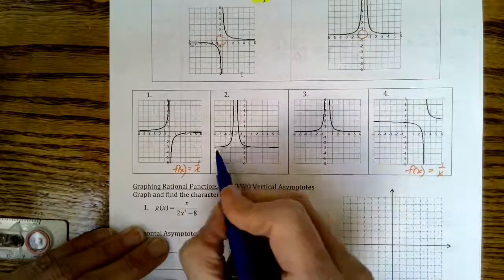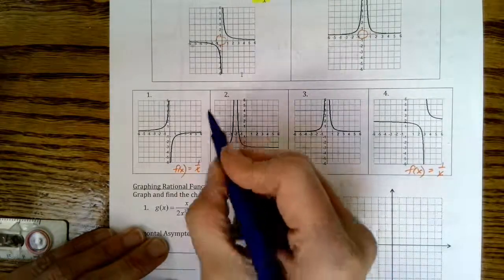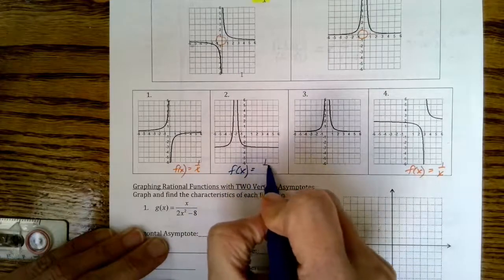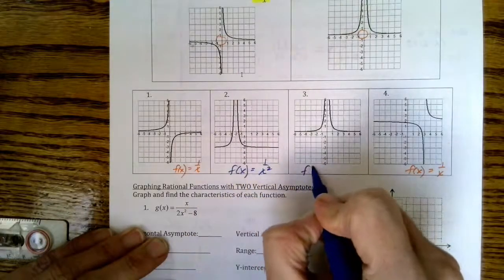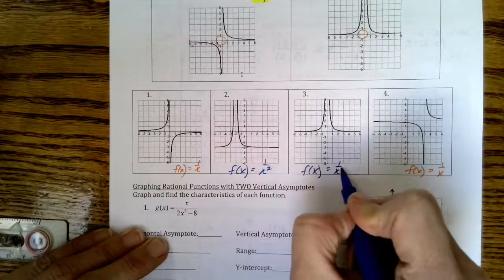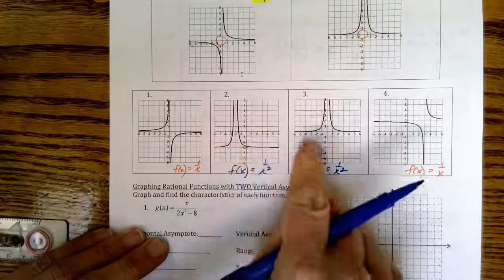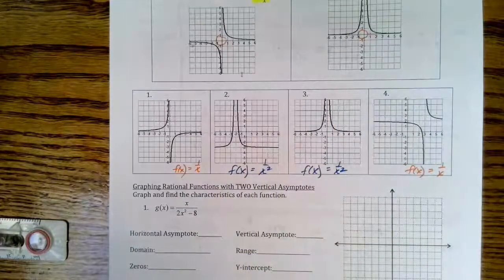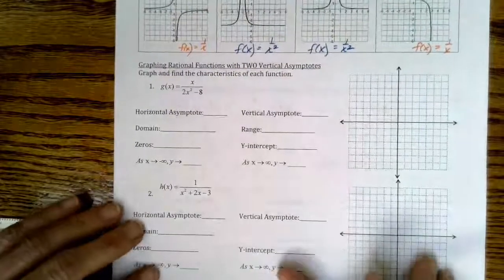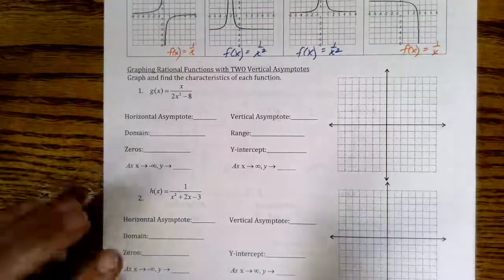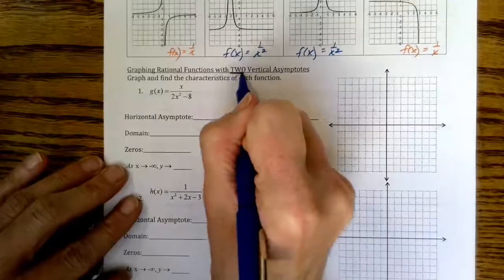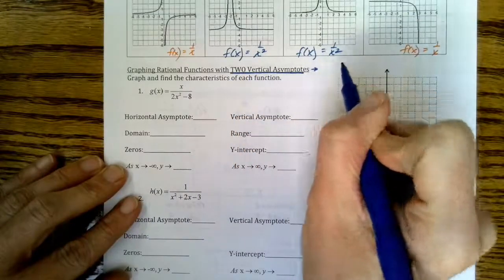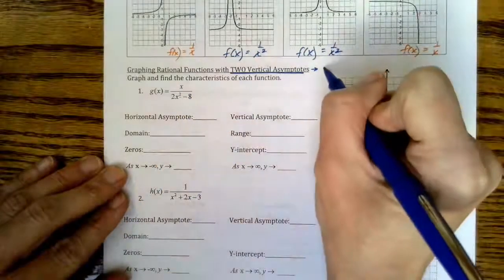This function has all these negative values becoming positive when they've been squared. So this one, f of x, 1 over x squared, and this f of x, 1 over x squared, all those negatives ended up reflecting back over the x-axis. All right. When we're graphing rational functions with two vertical asymptotes, these two vertical asymptotes are going to be the result of having a square in the denominator.